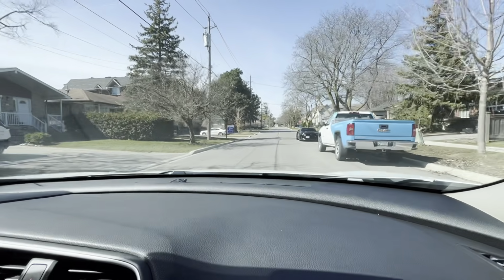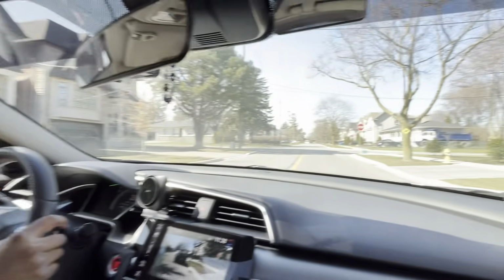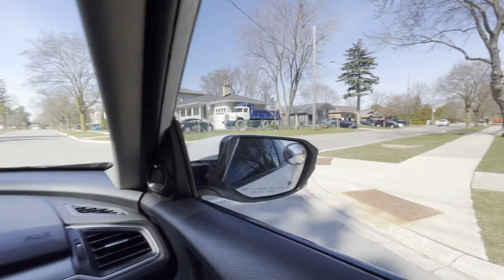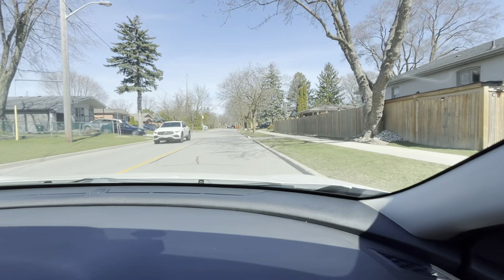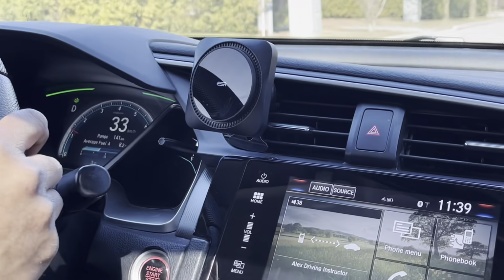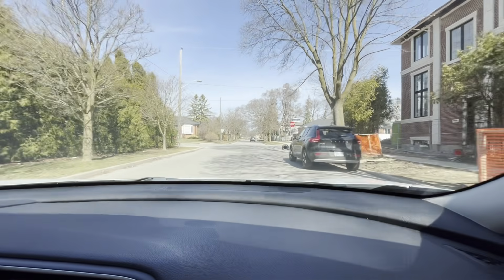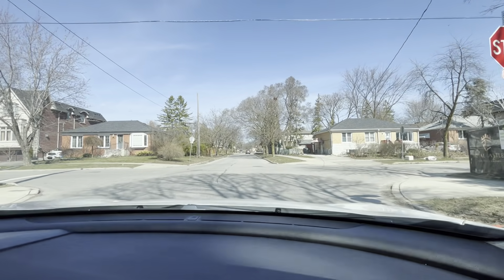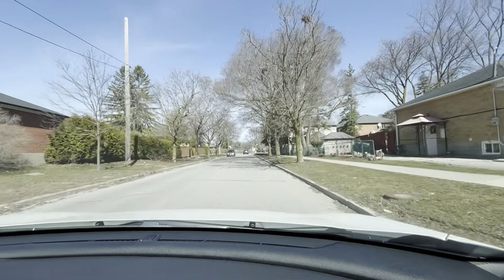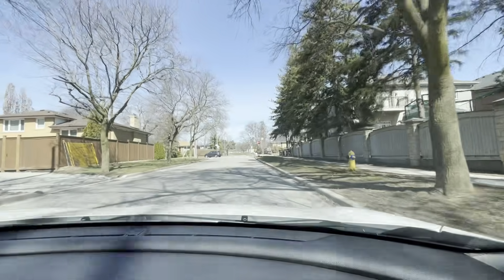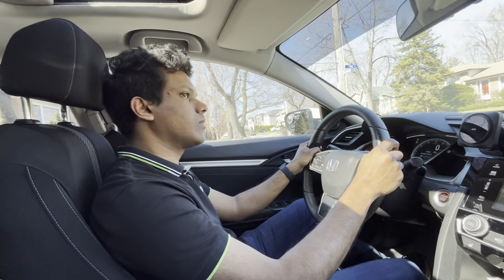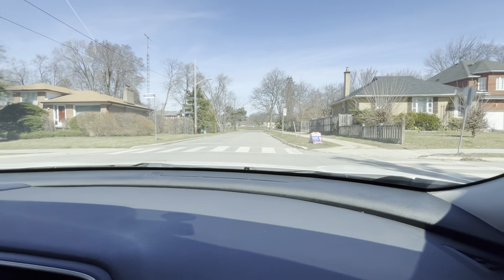Make a right on the first street. Left turn on the first street.